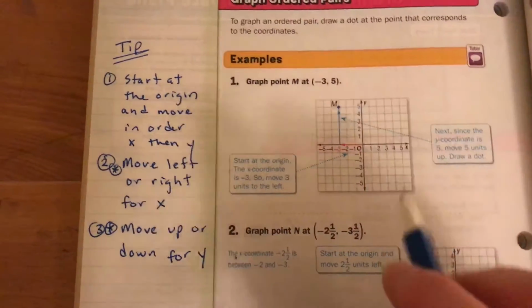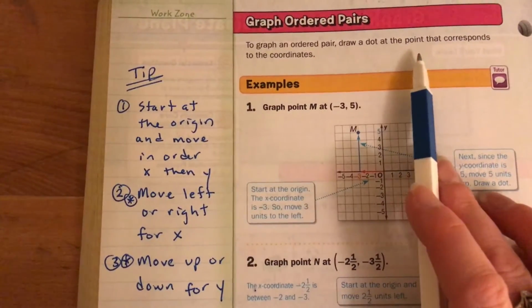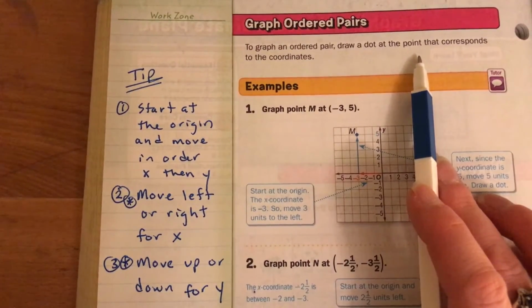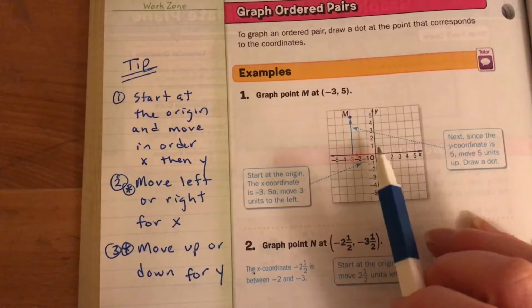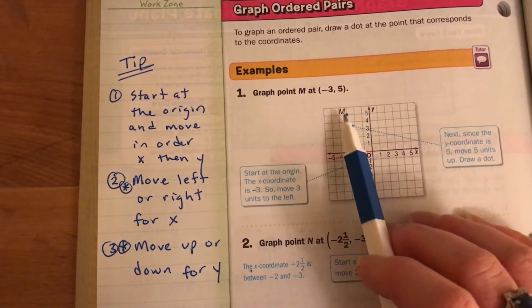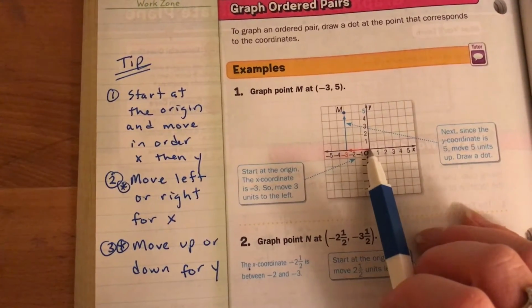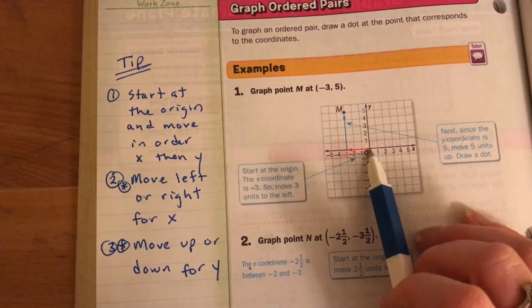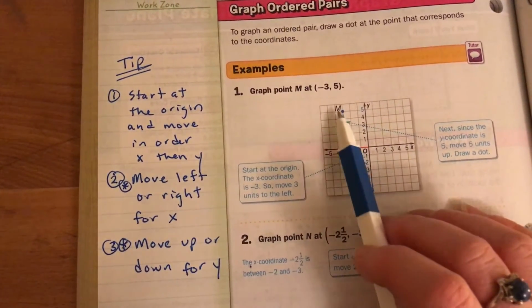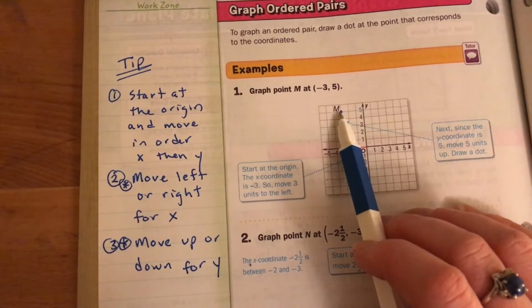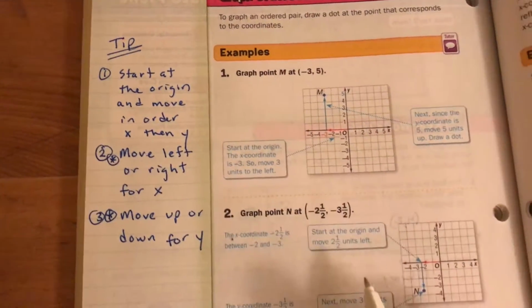Let's do this. To graph an ordered pair, draw a dot at the point that corresponds to the coordinates. So graph point M at -3, 5. So you start at the origin. The x-coordinate's -3, so 3 to the left. The y-coordinate's 5, so 5 up. That's your dot.